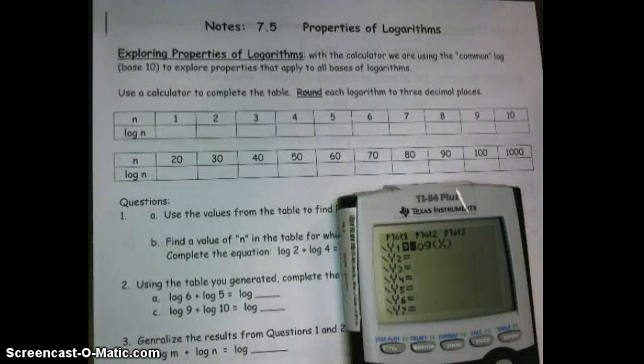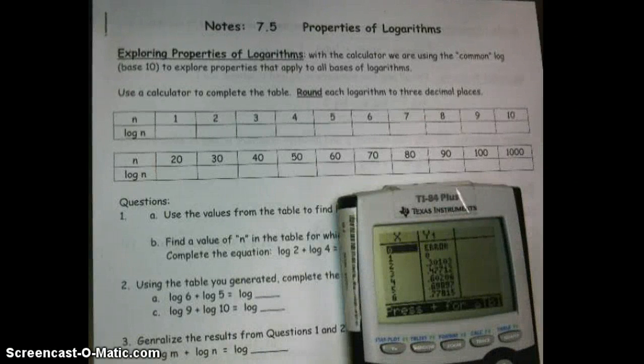Okay, so in today's notes, we're trying to derive the properties of logs by exploring what happens if we look at the log base 10 of x function. So the first thing you're going to do is go to your calculator and put log x into your y equals. Remember that your calculator is assuming this is base 10 because there's nothing for the base written down. So from there, you're going to look at the table.